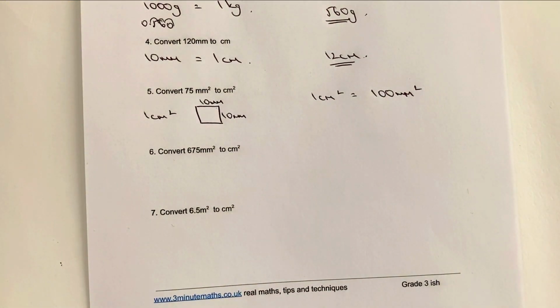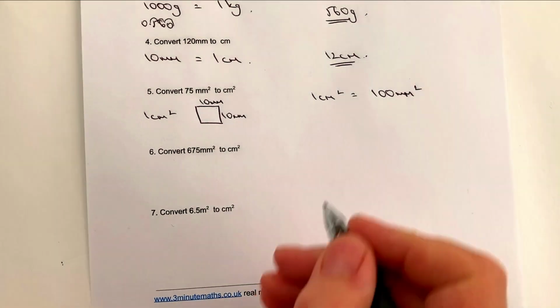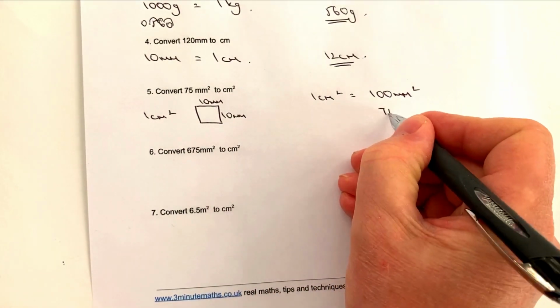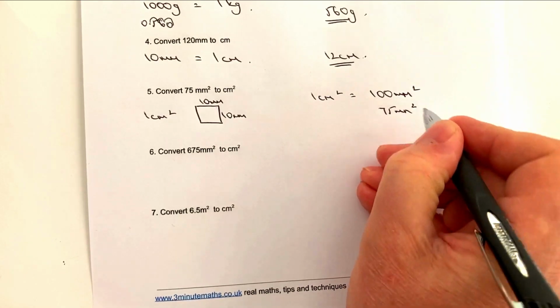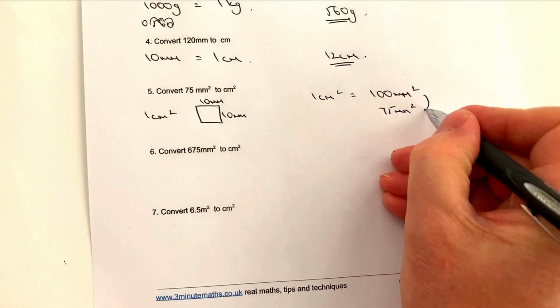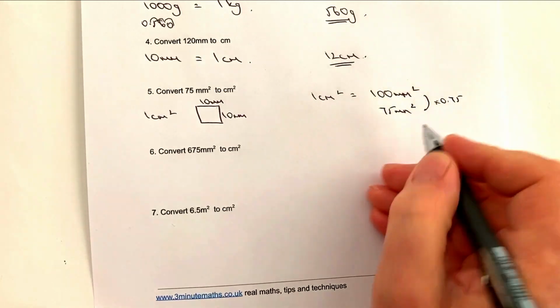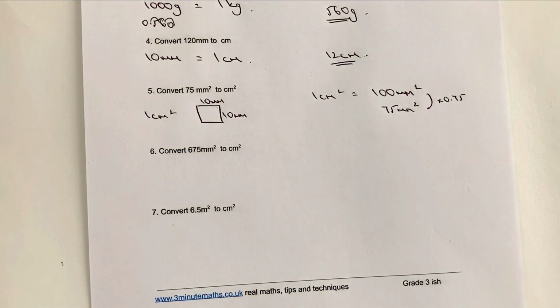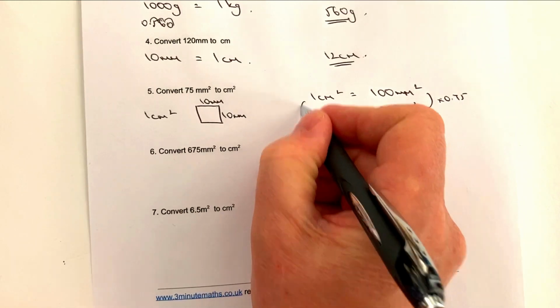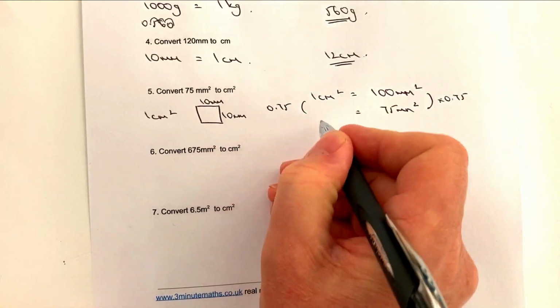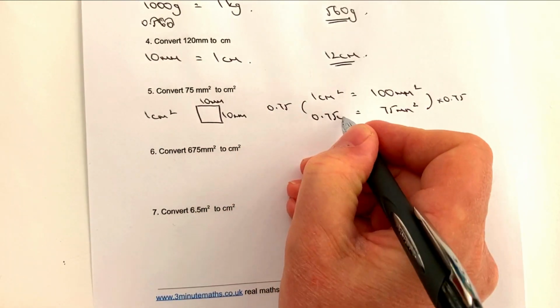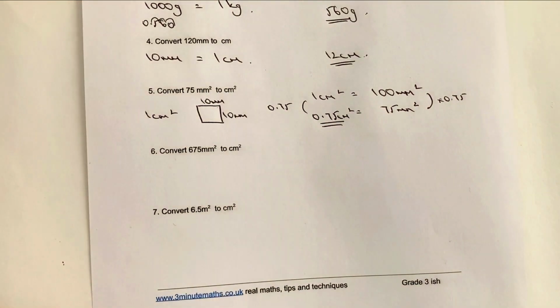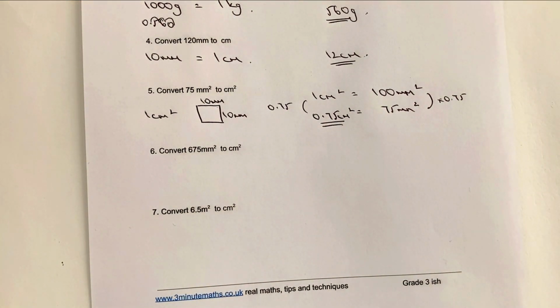It's really important to get that in place, because then if we're converting 75 millimeters squared to centimeters squared, what we've actually done is multiplied that by 0.75. So 100 times 0.75 is 75 millimeters squared. Therefore, if we multiply this side by 0.75, what we end up with is 0.75 centimeters squared, and that's the answer to our particular question.